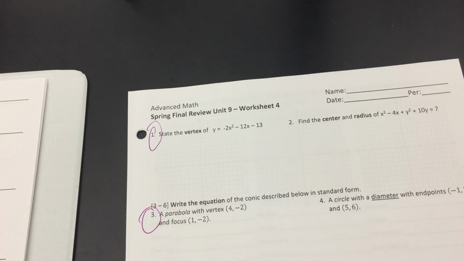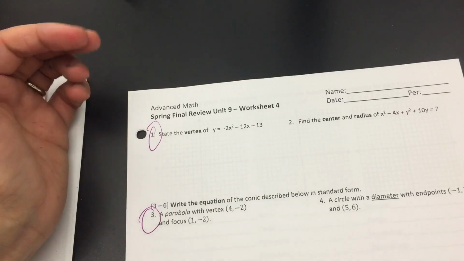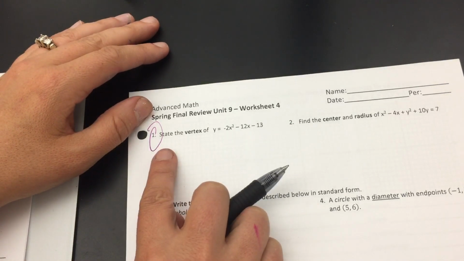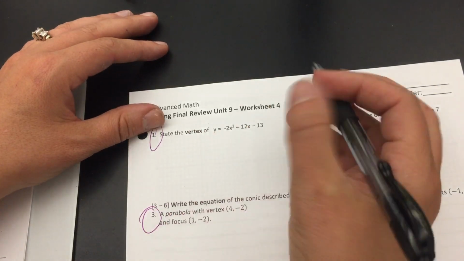This is Advanced Math, Spring Final Review, Unit 9, Worksheet 4. This one's all about our conic sections. So this one says state the vertex. We've been completing the square to get our vertex.